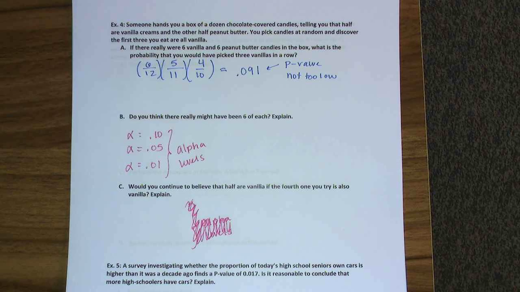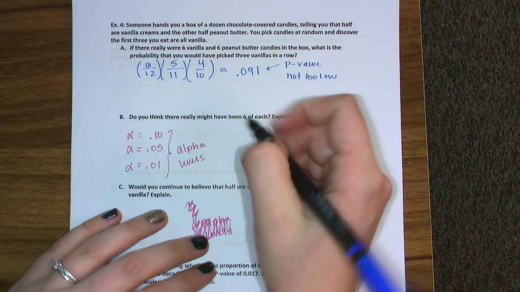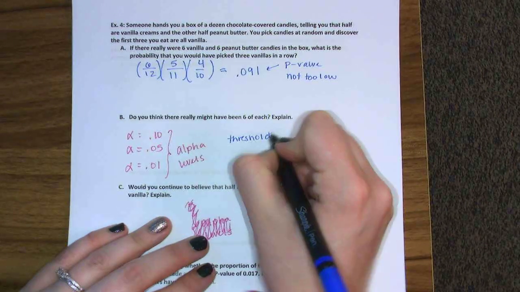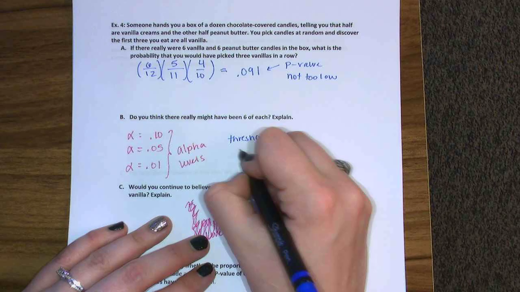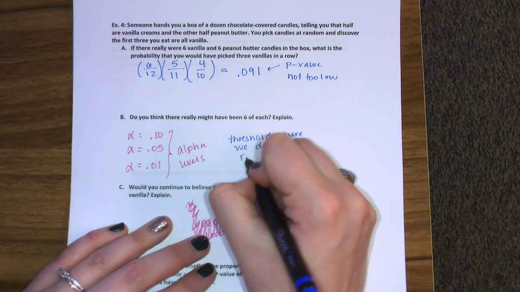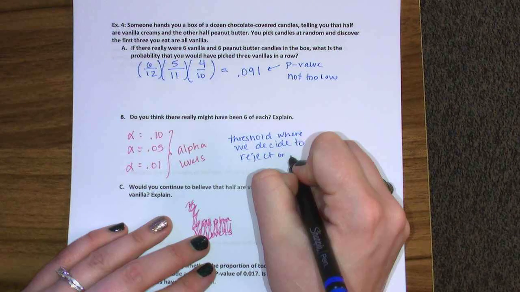And so this is going to give us essentially the threshold where we decide to reject or not reject the null hypothesis.